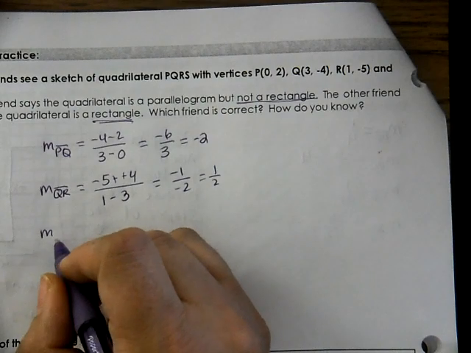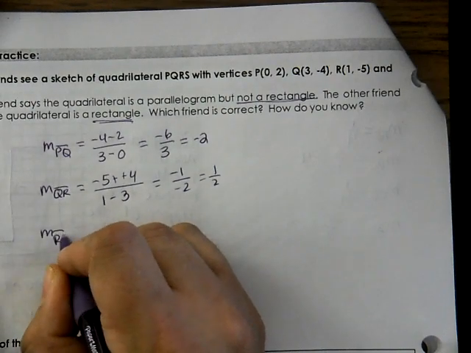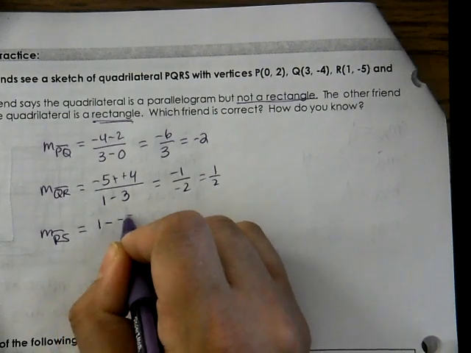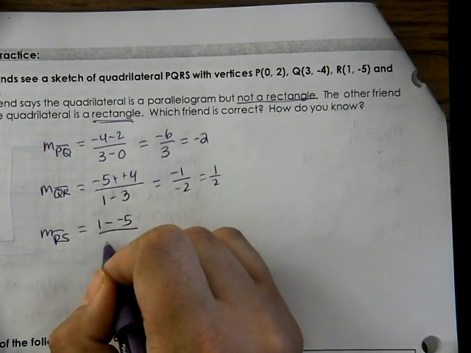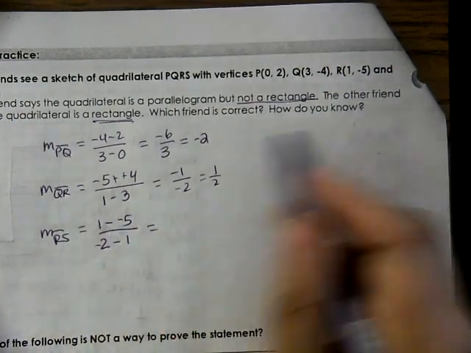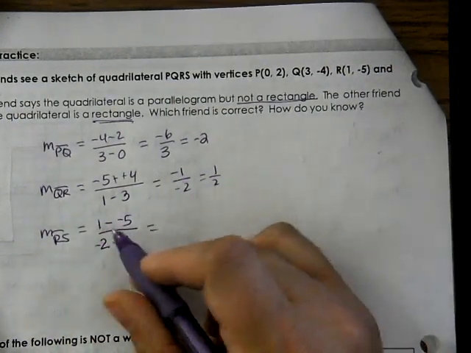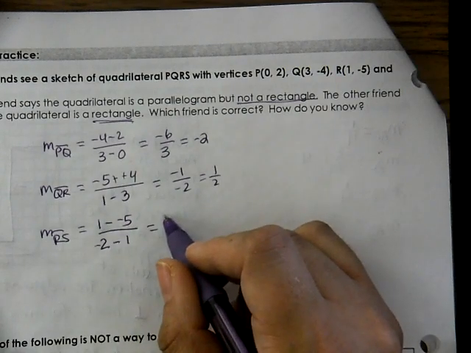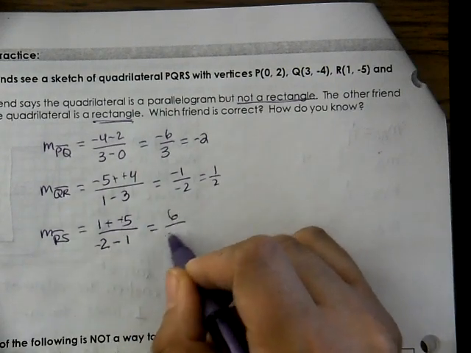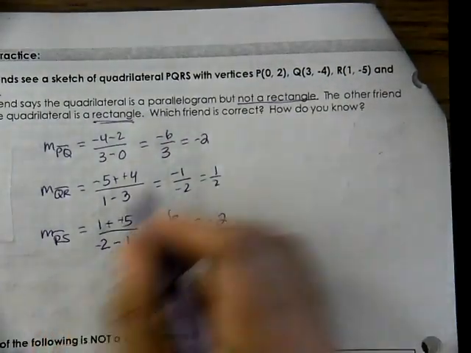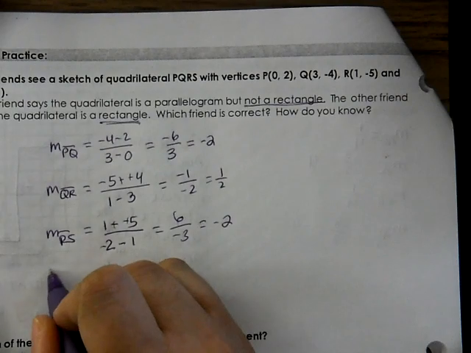So we have segment RS now. This would be 1 minus a negative 5 and negative 2 minus 1. But remember, your slopes don't have to look exactly like mine, but we do have to get the same answer, because y's are always on the top. So this would be 6 over negative 3 again, which is still negative 2. That makes sense so far. The opposite sides should be the same because they're parallel.